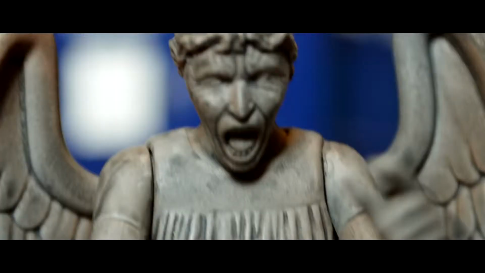So we didn't do any wide shots, we always either did mid or close-up shots of the angels, and this sort of using the focus to blur out the background a bit means that you can get away with a lot of shots and make it look quite realistic.